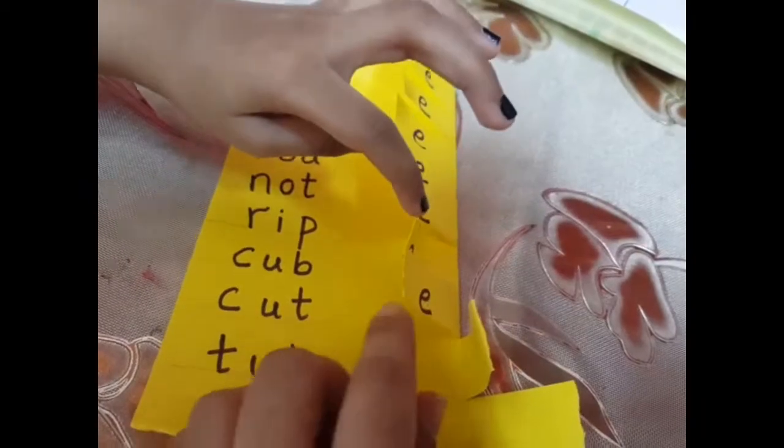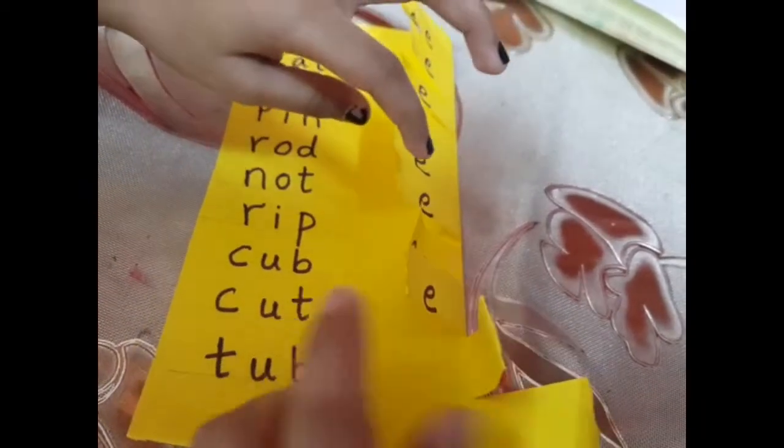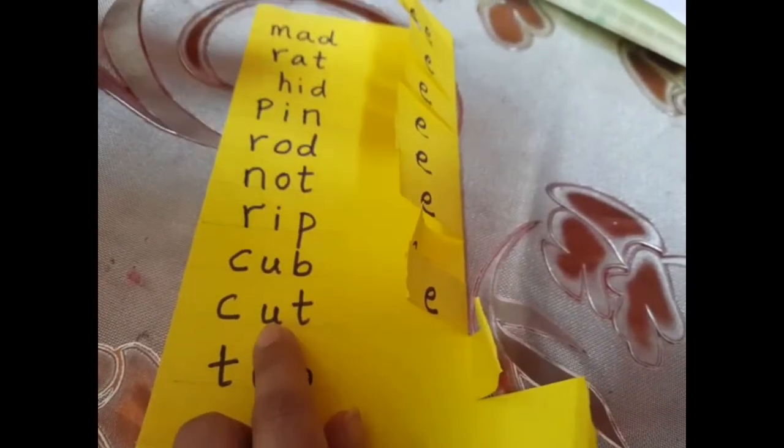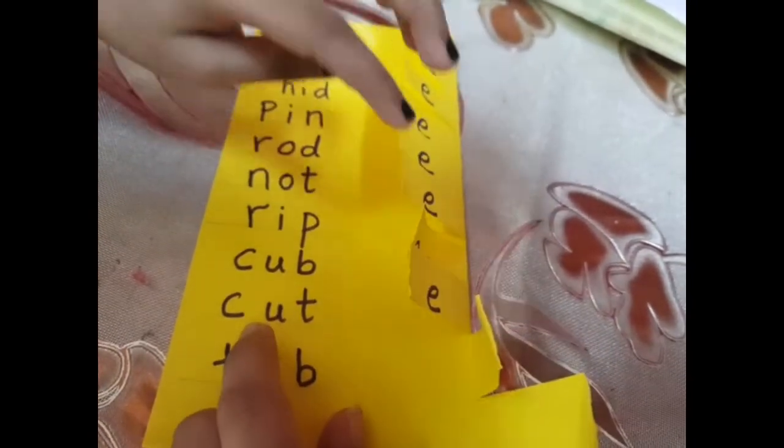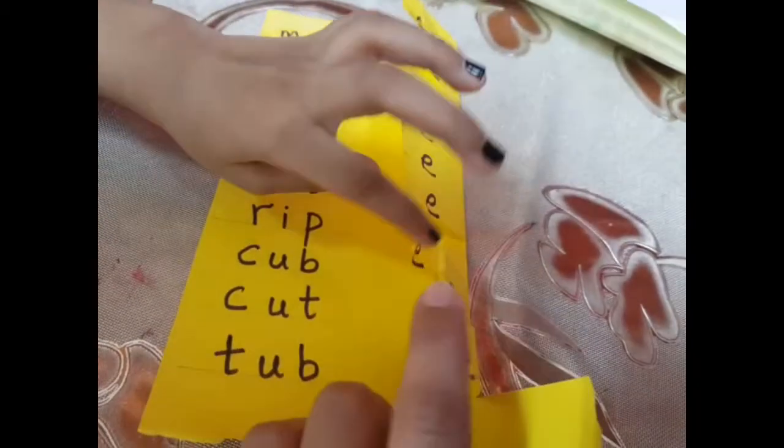C-U-T? No, I'm not saying cute, I'm saying only C-U-T. You have the U sound as? You have the short sound. You have a single U. C-U-T? Cut. C-U-T-E?